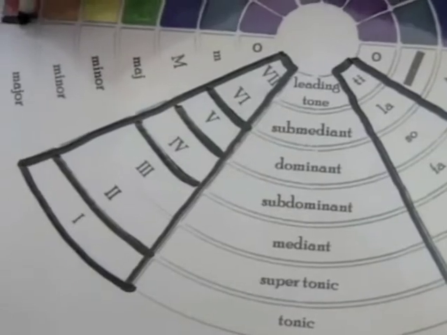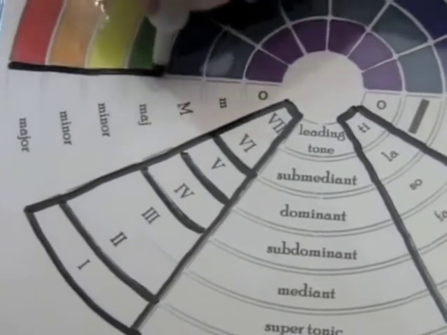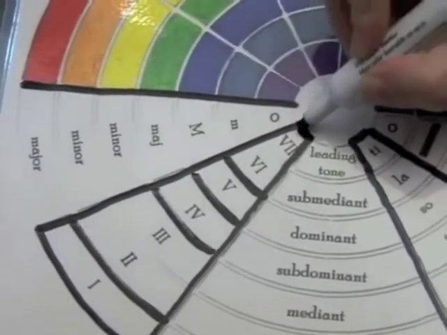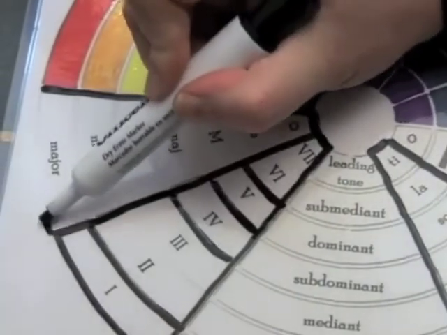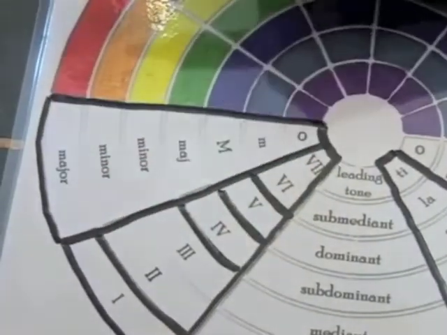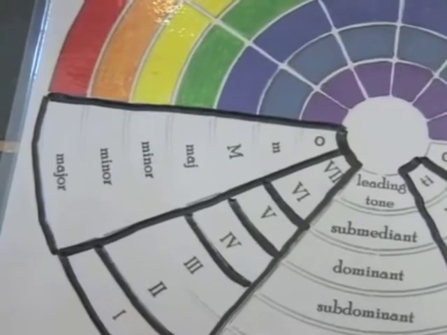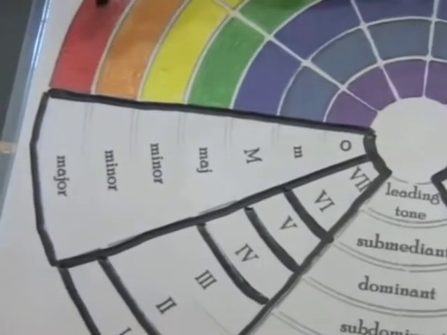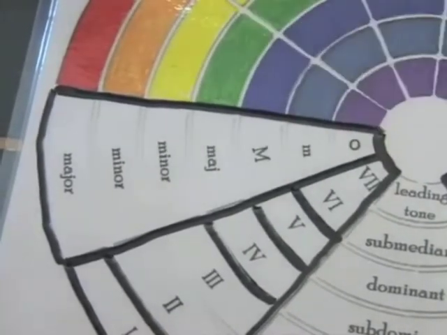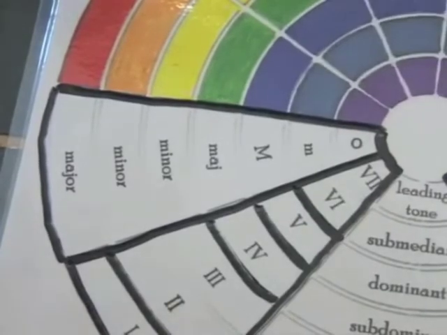Perhaps you've heard of a minor or major chord. And this part of the poster really just shows different ways that those are laid out, and then it also says what the related chord to each one of these scale degrees is.